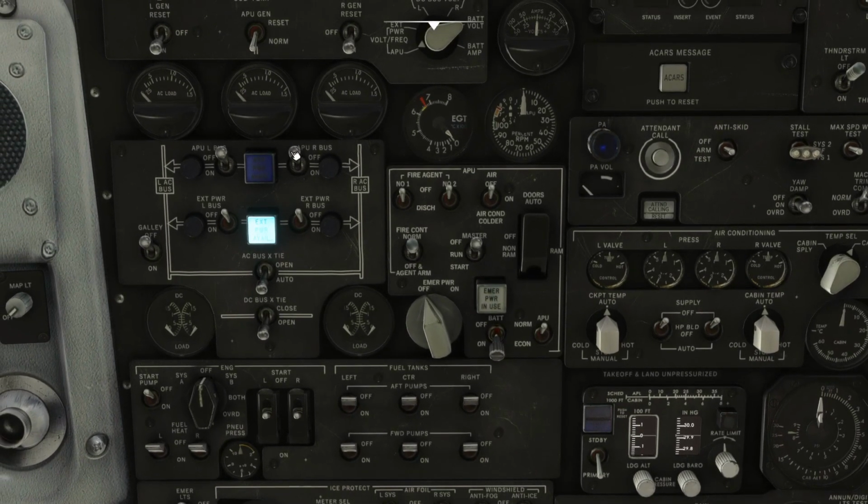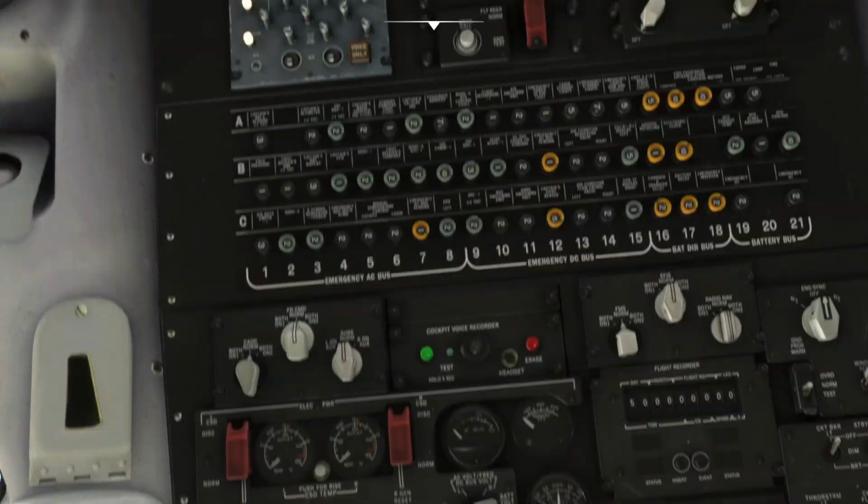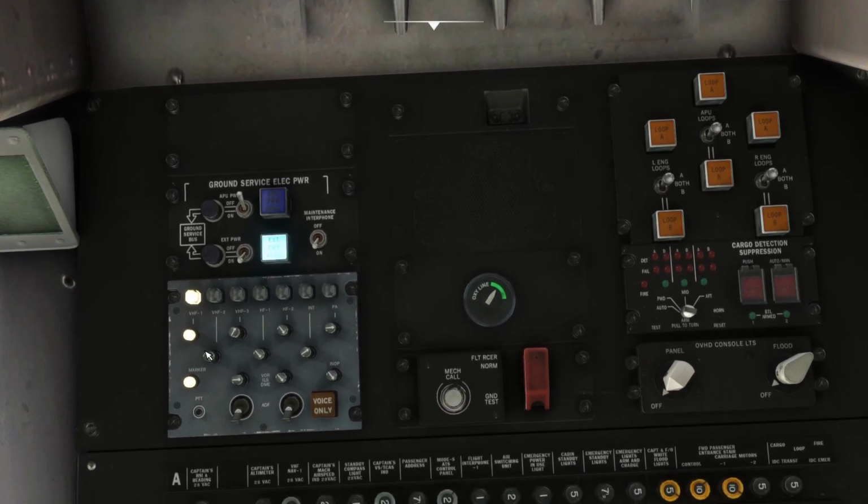You have your APU bus and your external power bus left and right. We can turn these on. Now everything's on. We can turn the galley power on as well. And if you come all the way up here, we can turn the ground service electric power to external power. And we can turn on the maintenance interphone. Now the mechanic call doesn't work like it does in the P3D version, but I always leave the maintenance interphone on just for realism purposes.